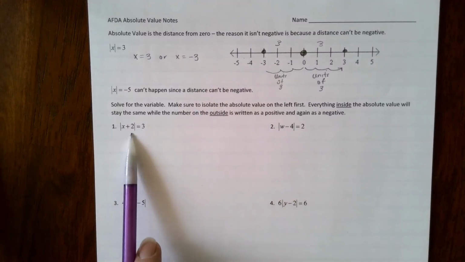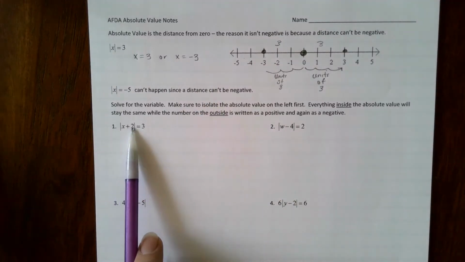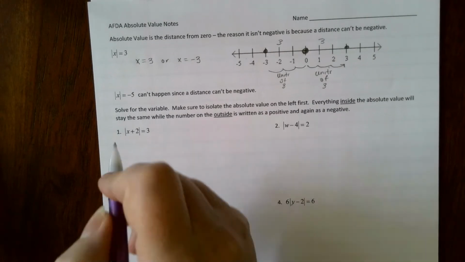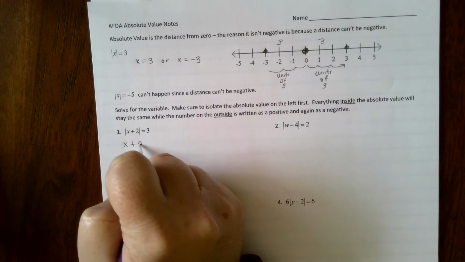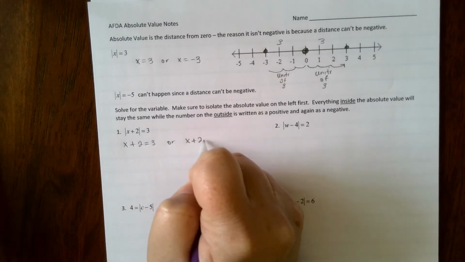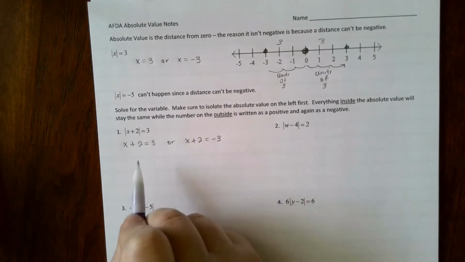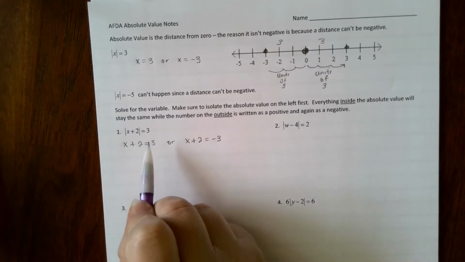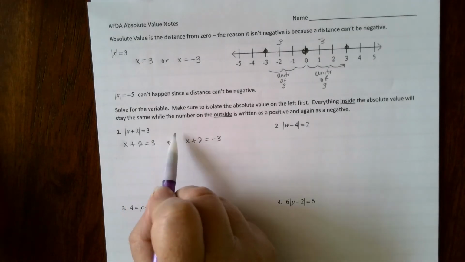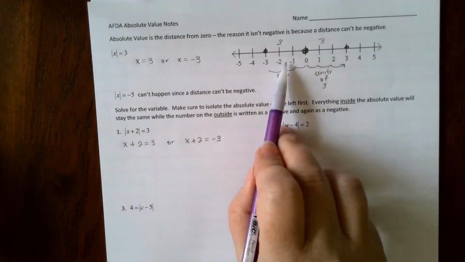So let's take a look at number 1. The absolute value of x plus 2 is already isolated. It equals 3. So we're going to write two different equations. x plus 2 equals 3 or x plus 2 equals negative 3. Notice that the x plus 2 didn't change. The only thing that changed was the distance. 3 is the distance, so what's the distance going forward and the distance going back, much like what we did right up here.